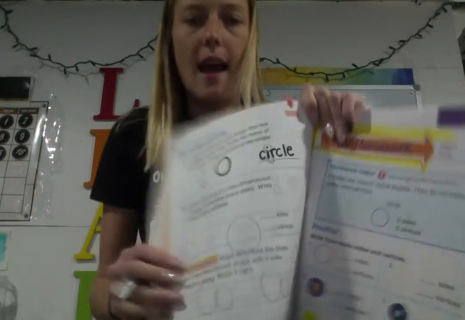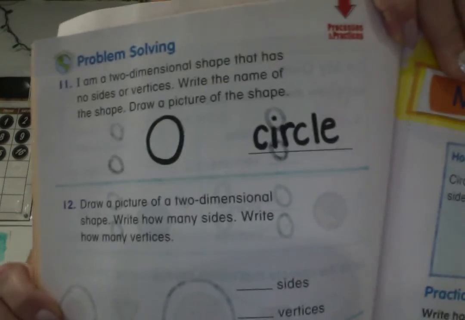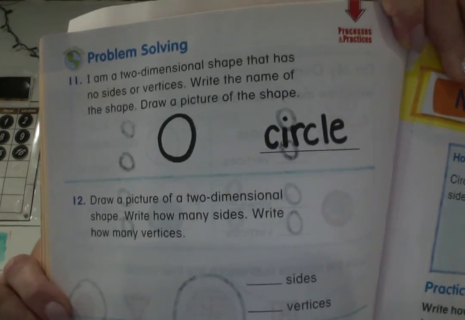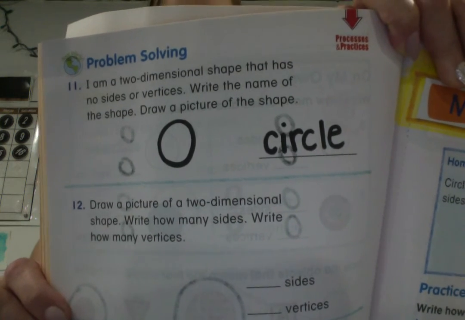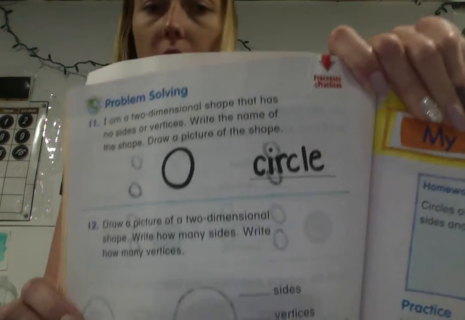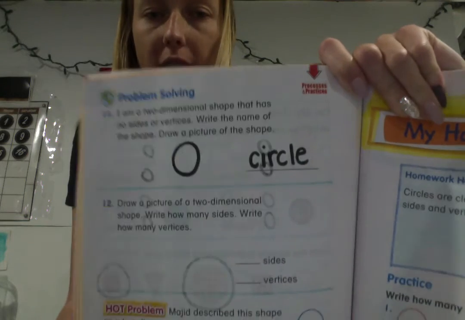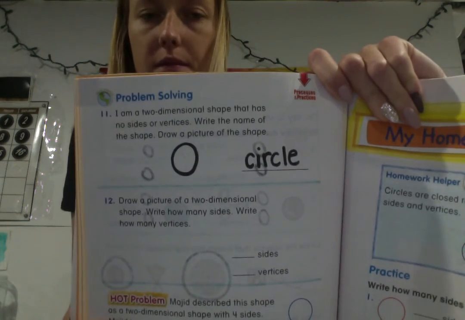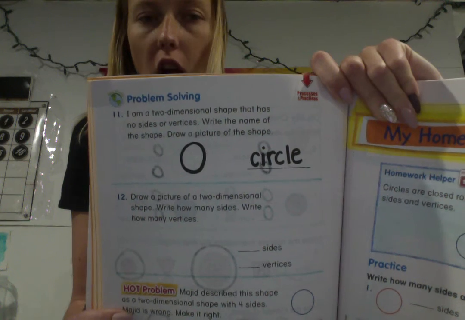Just like that. Give me a thumbs up when you have that copied down. You want to draw a circle and write the word circle. Good, Tharea. Good, Mabuba. Good, Ziad.